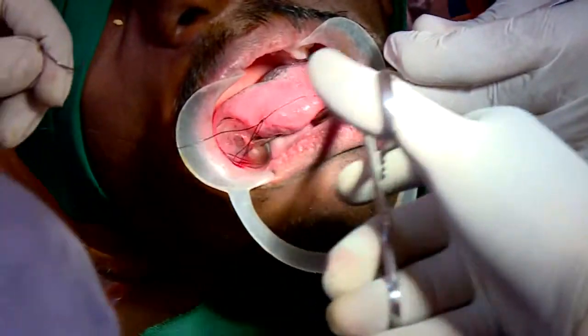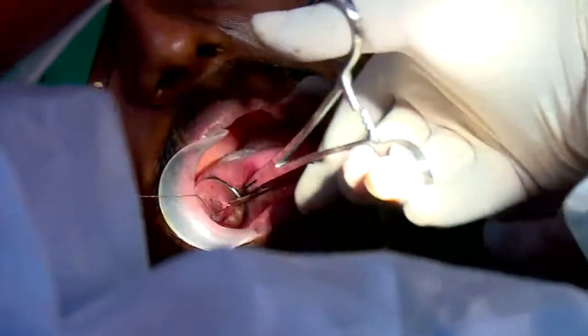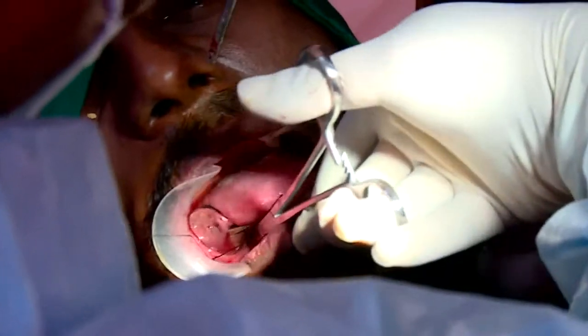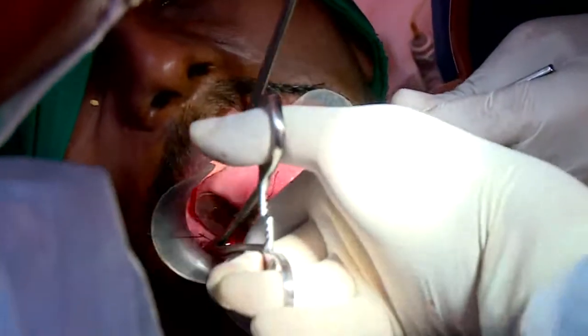The distance between the structures should be tight, so as to prevent distal pocket formation.